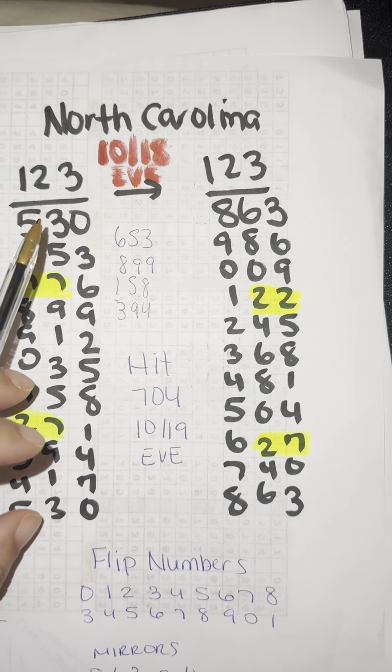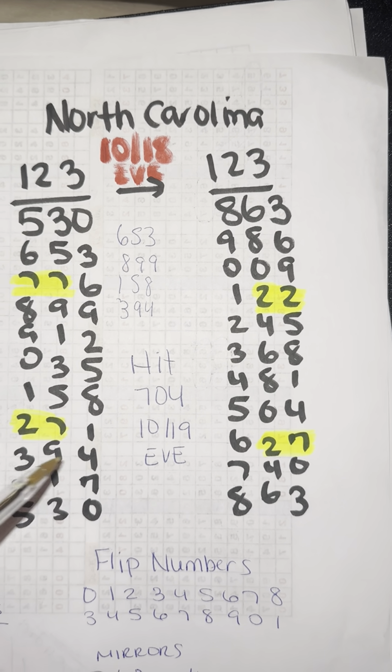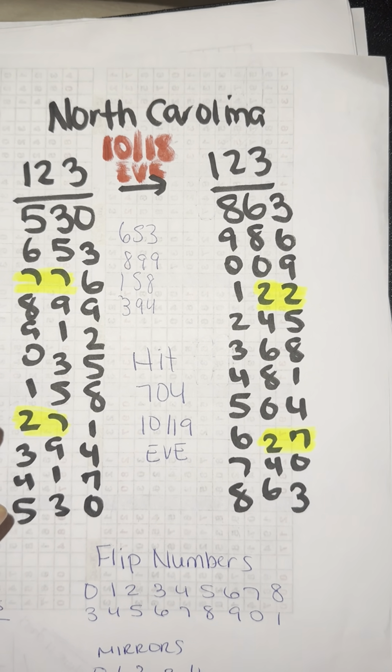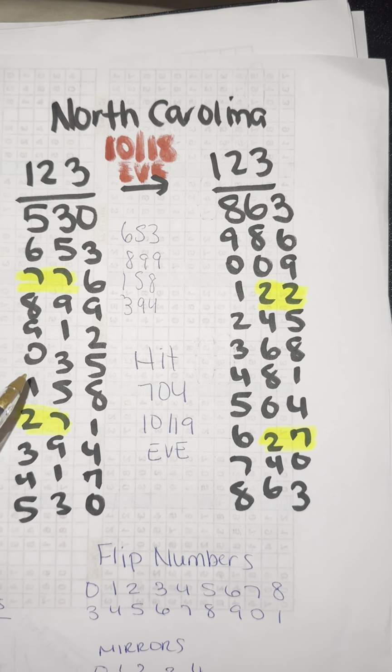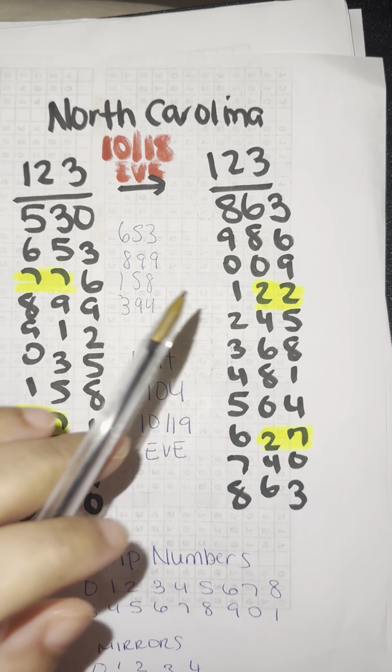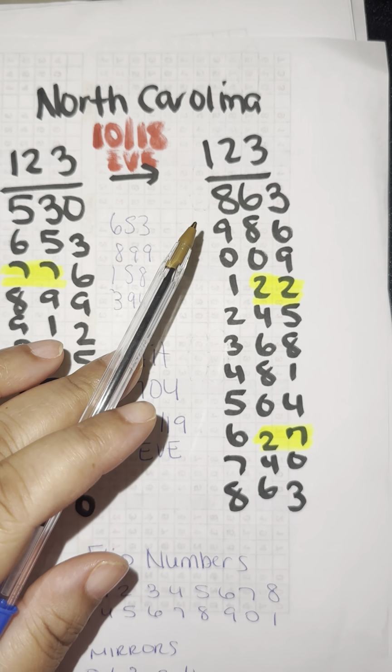So hold on, North Carolina, what you pulling? 704. So, well, I didn't see that here. And so I backtrack a few other days. And sometimes you may not see that previous hit going straight across, right? So I said, just like I did for Florida, and I have a video on that. Make sure you guys check that out. I'll put the link in the description.